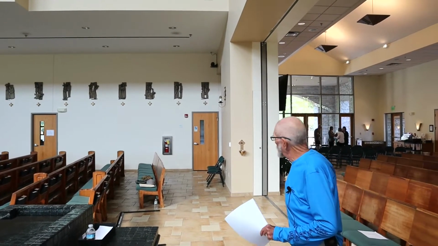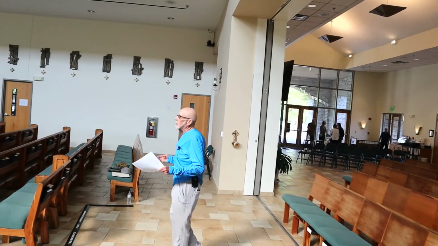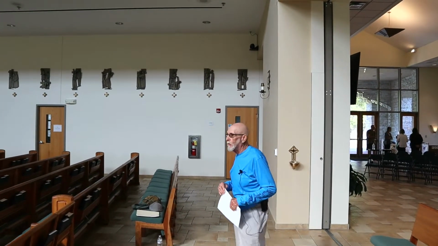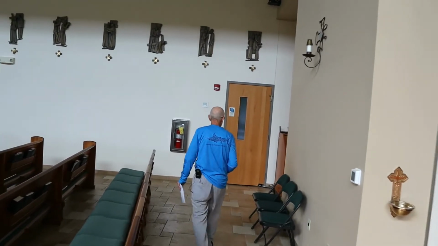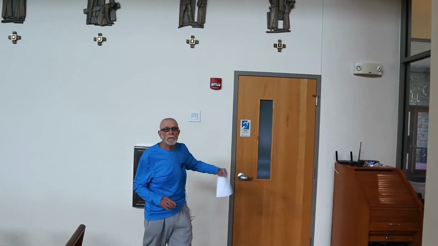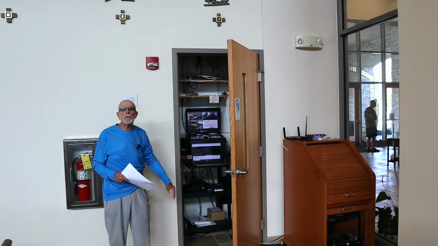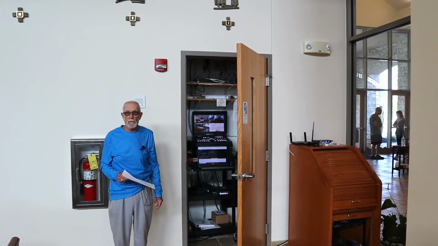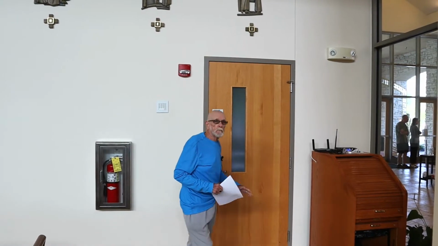Now, in the event of an emergency, an evacuation, it has to be evaluated what caused it. So let's look at some of our potential problem areas in the sanctuary itself. Anytime you have electrical equipment, you have a potential for fire. Item 1.